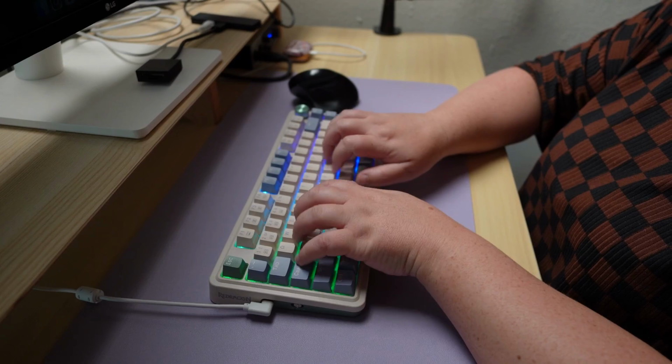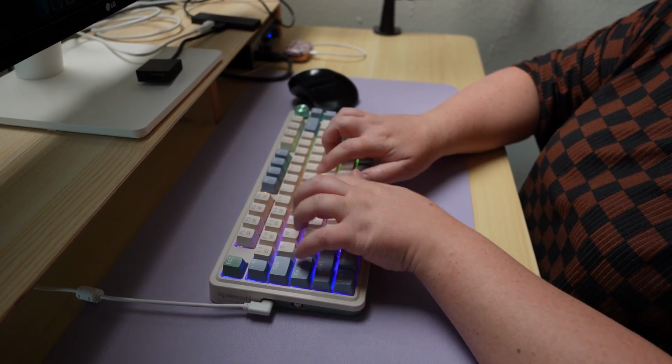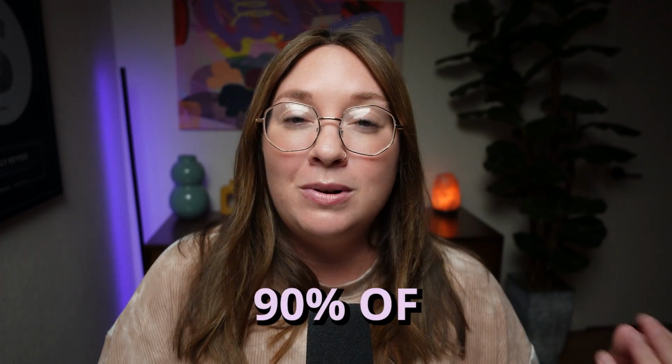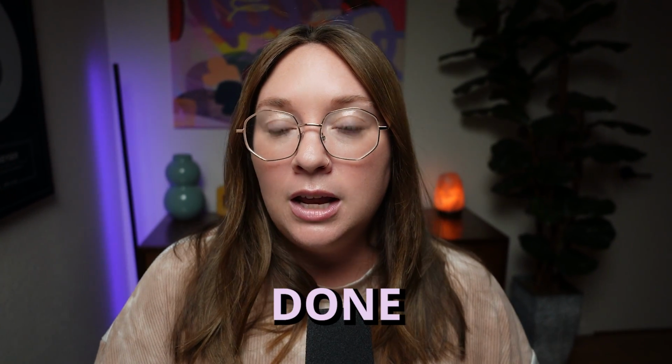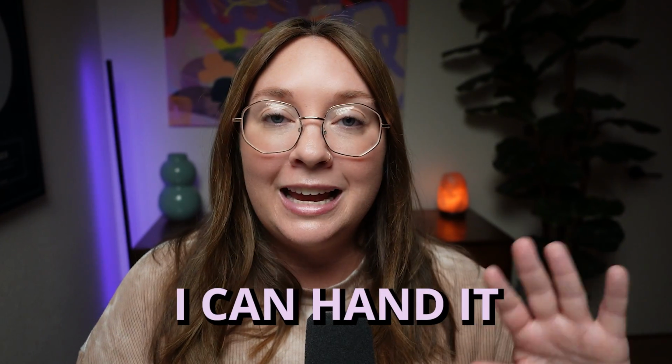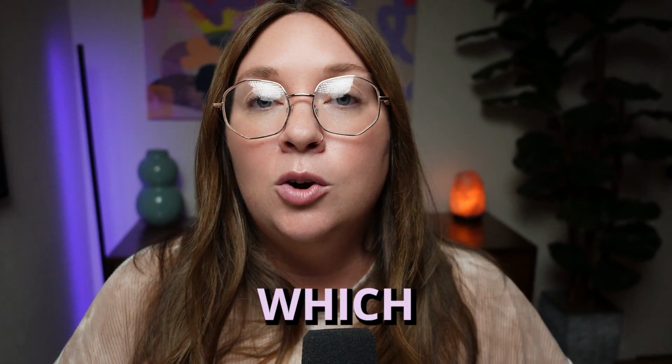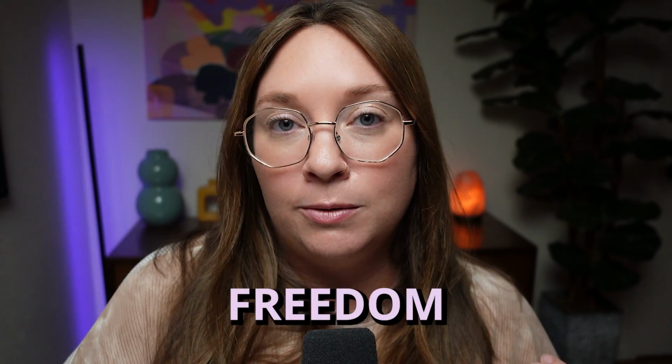But if you're like me, if you're a creative, creating SOPs can seem daunting. It can be honestly really annoying to have to write down every single little tiny step. The first thing I will tell you is that the way that I have changed my mindset to make myself want to create SOPs is that I know that about 90% of the things that I have done, if I can create an SOP for it, I can hand it off to someone else on the team, which gives me more time freedom.